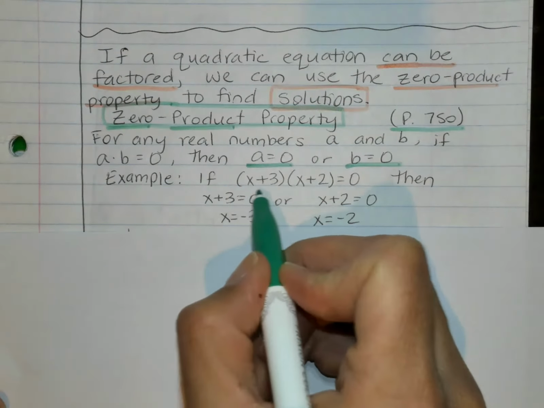Real quick, I want to just add to that these are the x-intercepts. Remember, that's what the solutions are. That's where the parabola crosses the x-axis at (-3, 0) and at (-2, 0). And then throughout the notes, I'm going to show you another way to write your answer, because that's how Math Excel wants it.